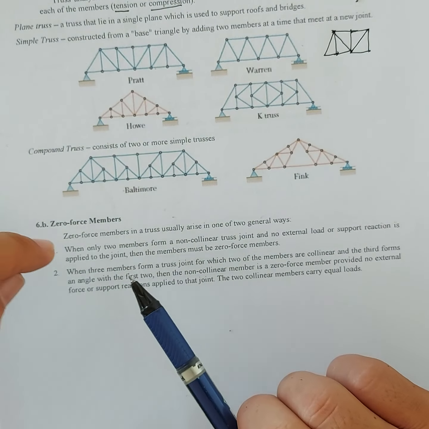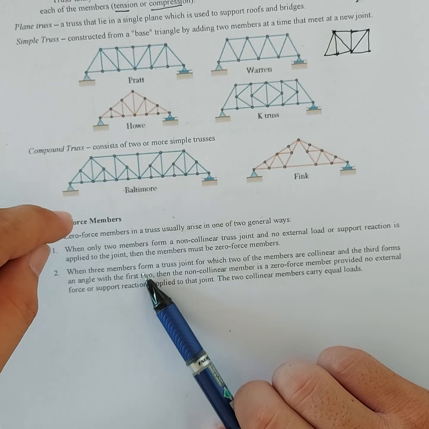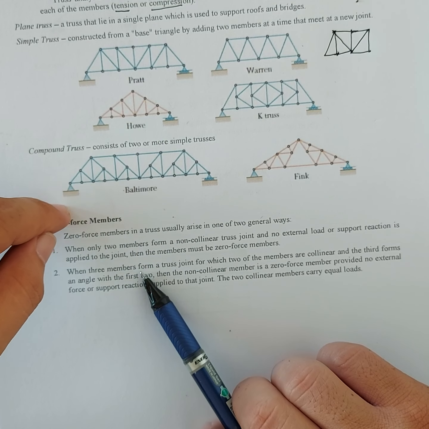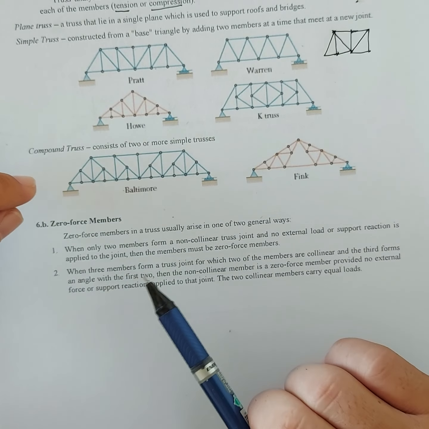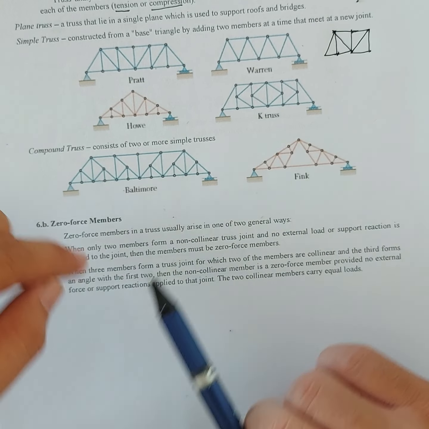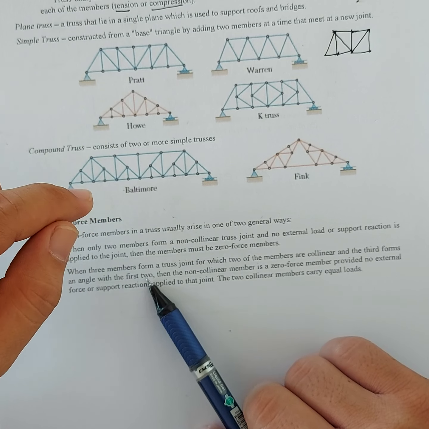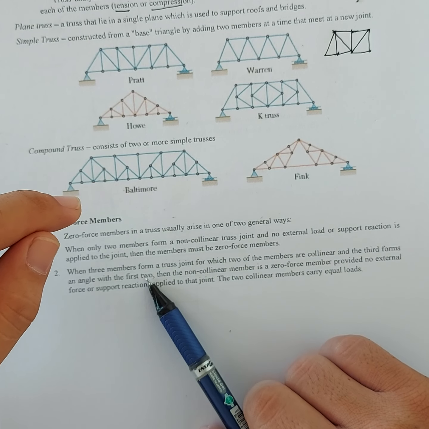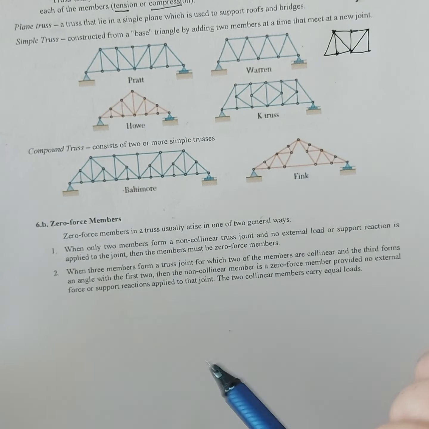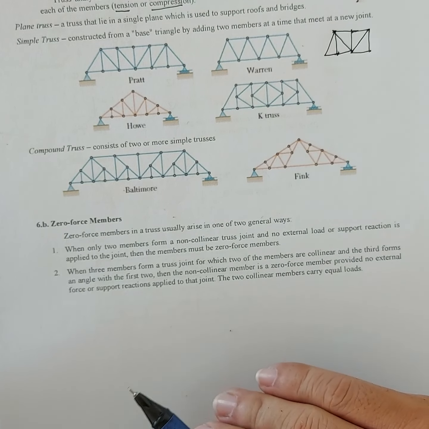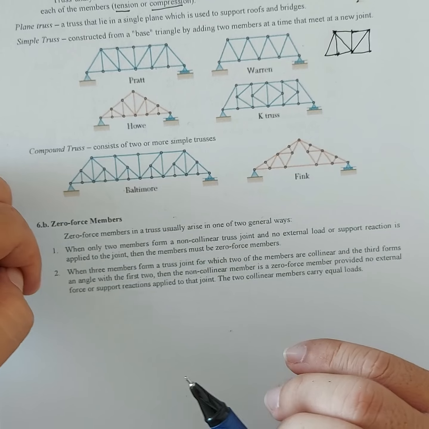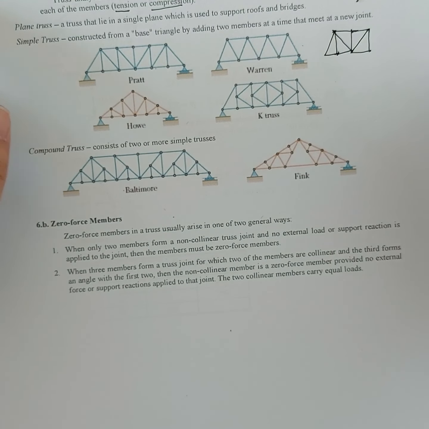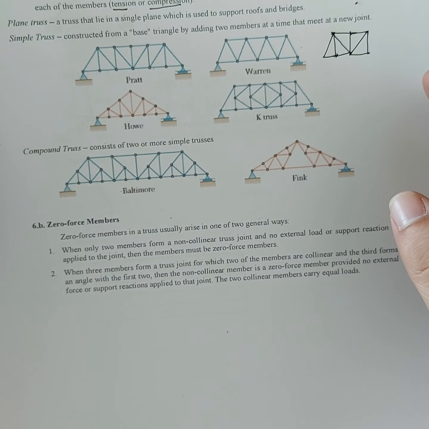We will go back to this topic when we are done with the method of joints, so that we can better appreciate it, because the principle of the method of joints will be applied in identifying zero force members. So, let's proceed.